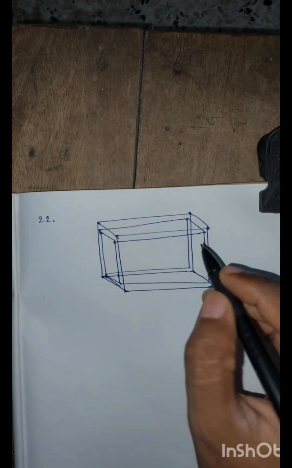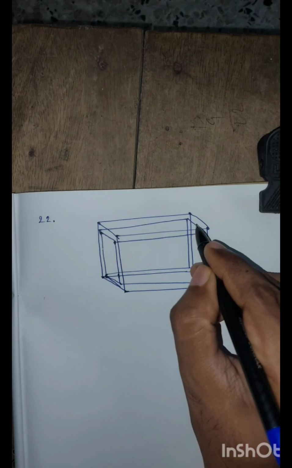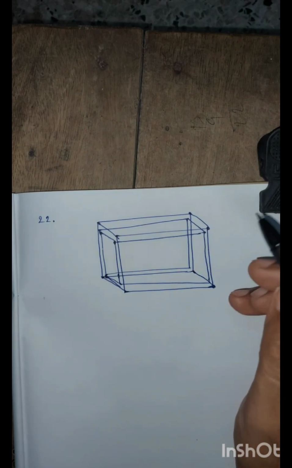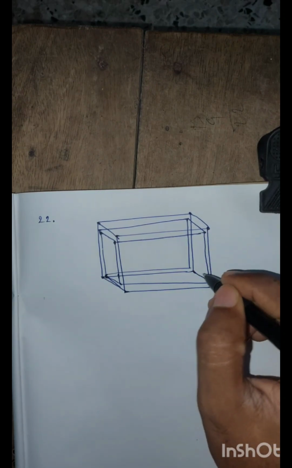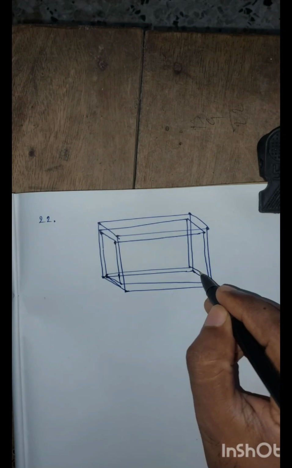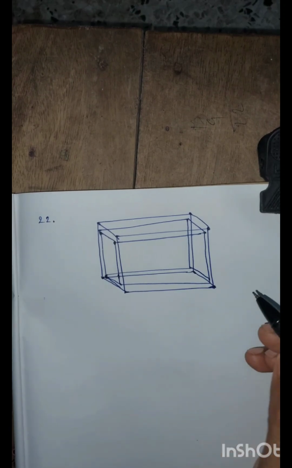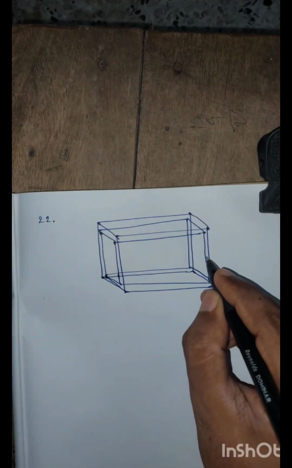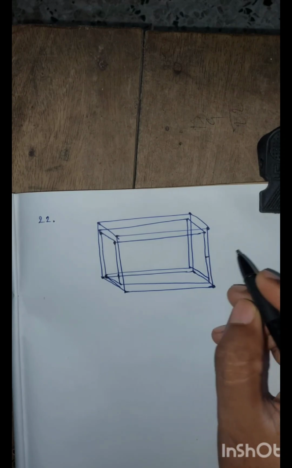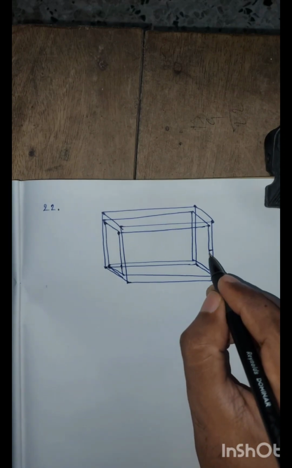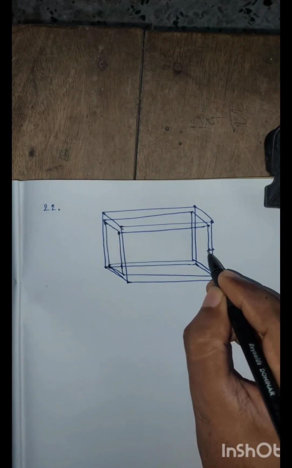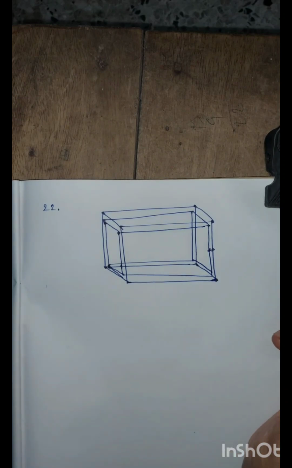So the thickness of its wall, I hope it is visible, is given, which is 5 centimeter.